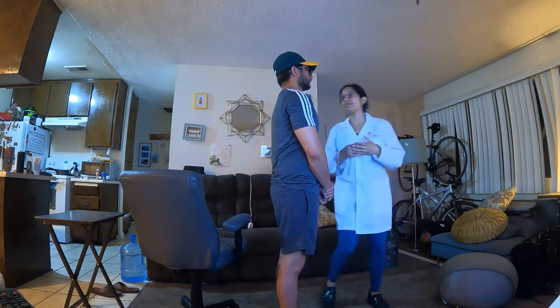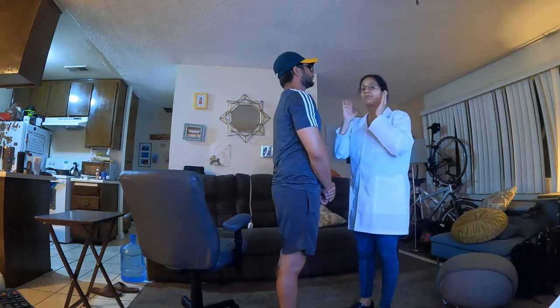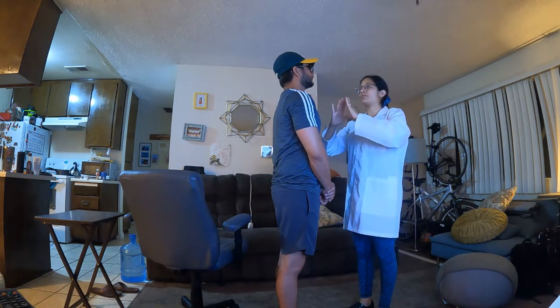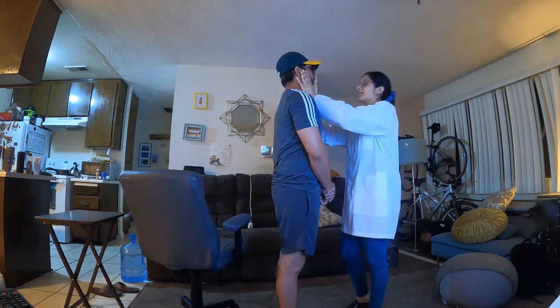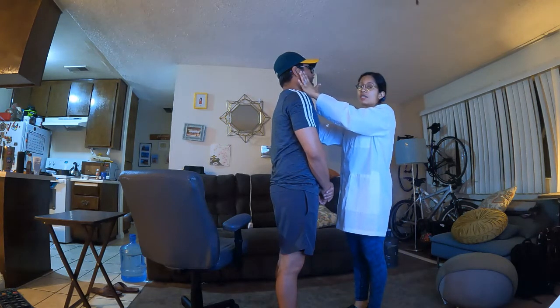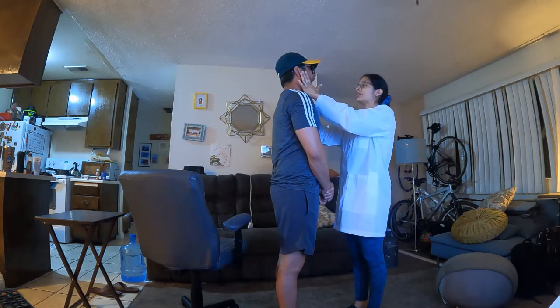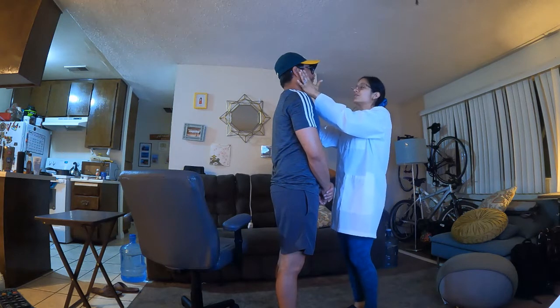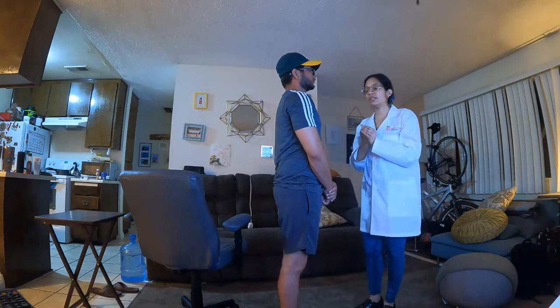I can proceed and palpate the TMJ, which is the temporomandibular joint, and I'm gonna place my fingers here. I'm gonna ask you to open and close your mouth, and I'm looking to see if there's any tenderness. Do you have any pain when doing that? No. Okay, so that is a normal finding.